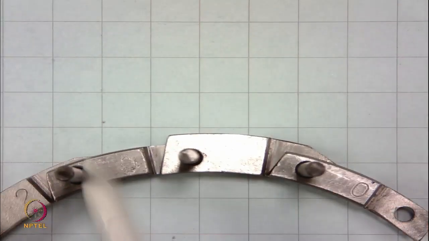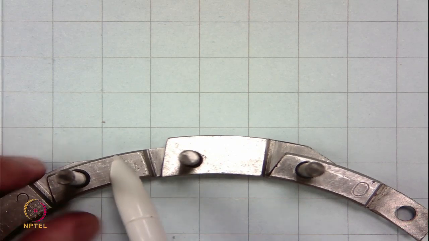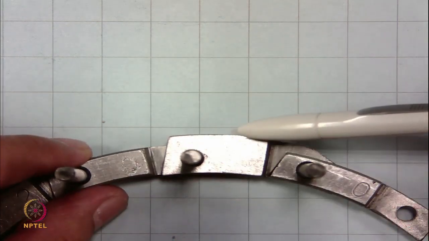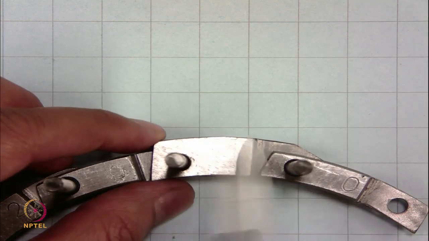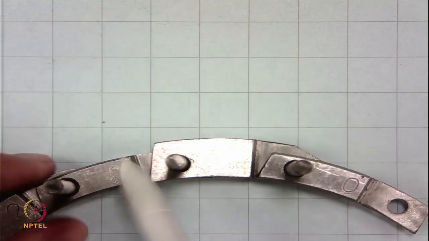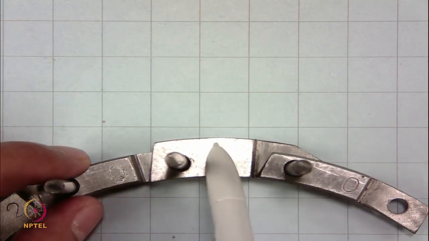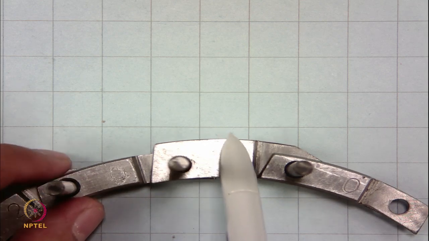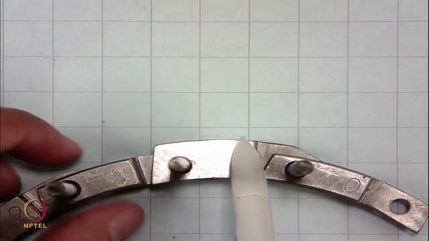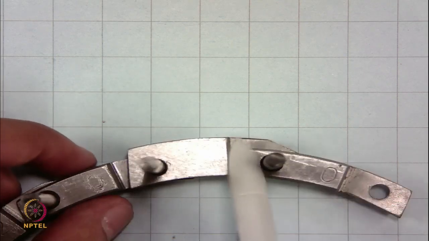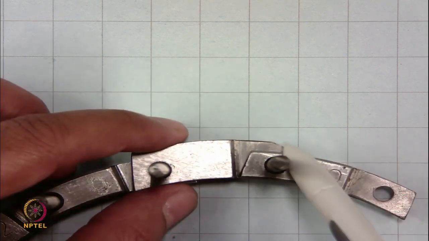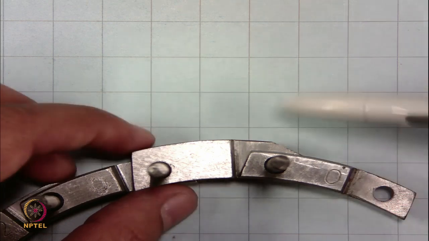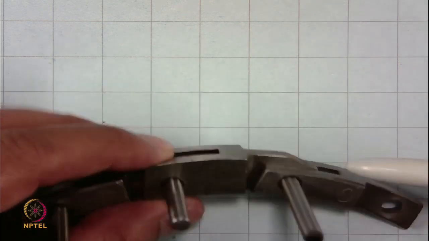Here you can see the elevation is low. Here the elevation is fine. After elevation it is going down. So, from here to here the guide bar is moving, let us suppose, in left to right direction because the elevation is coming, and after that it is moving in the opposite direction because after elevation it is going into depression.